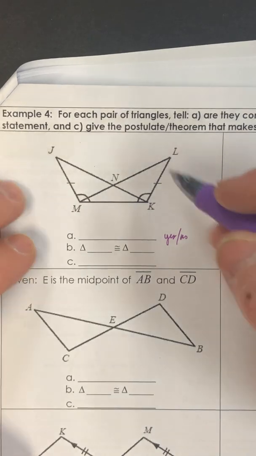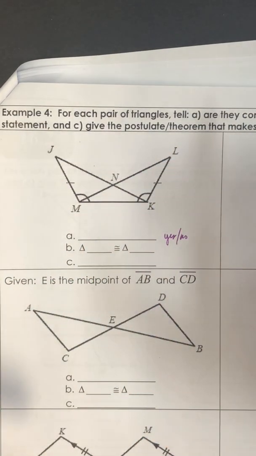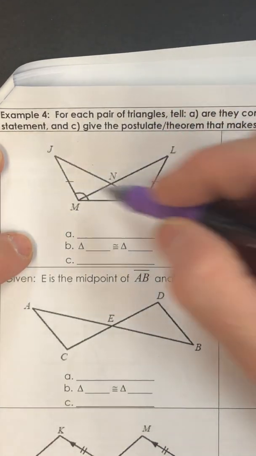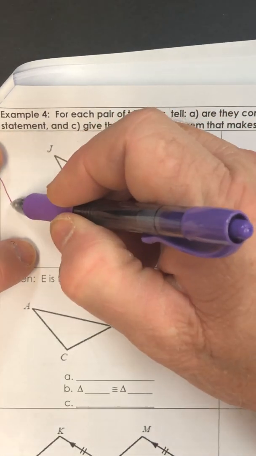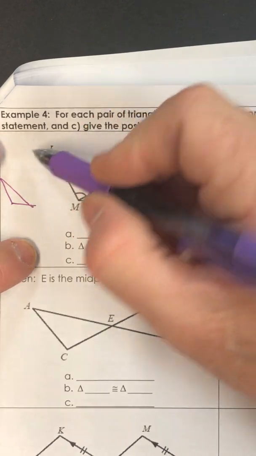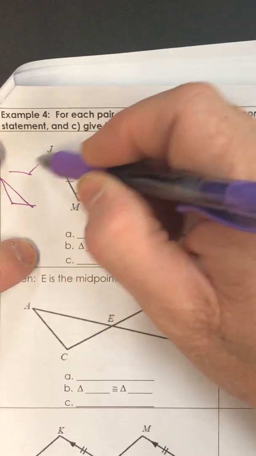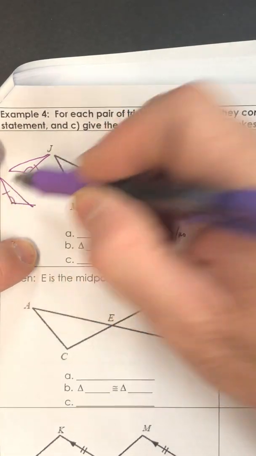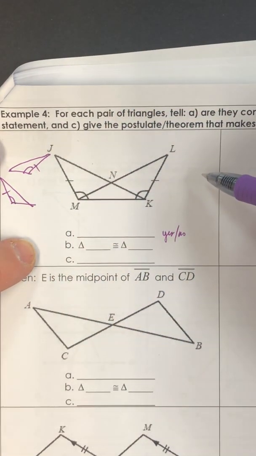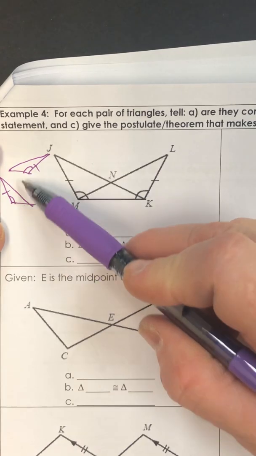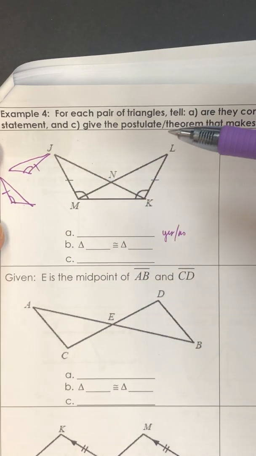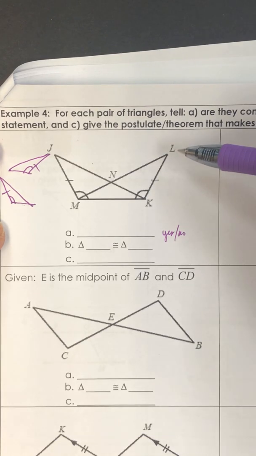Now, if you need to redraw them, that might be helpful as well. Maybe you just redraw them. And you have an angle there, and you have a side. So what do we need? Well, if I had another side right here, it would be side, angle, side. If I had another angle, it would be angle, angle, side. So can I find a side or an angle?